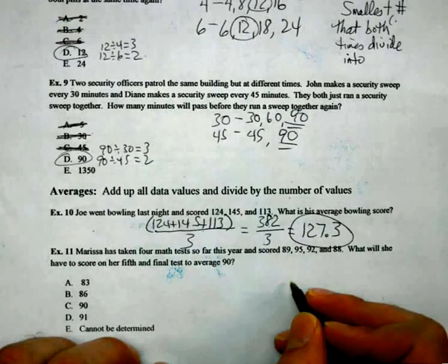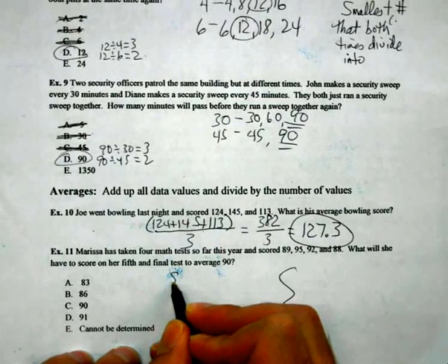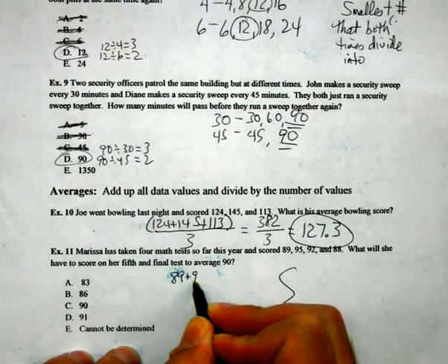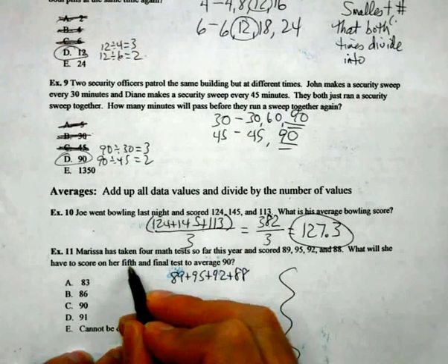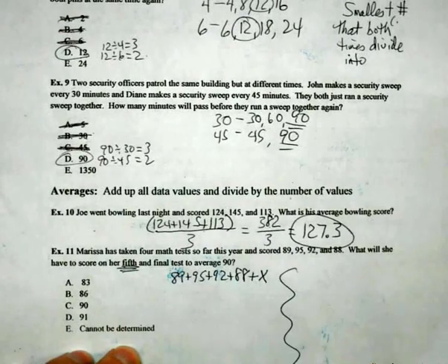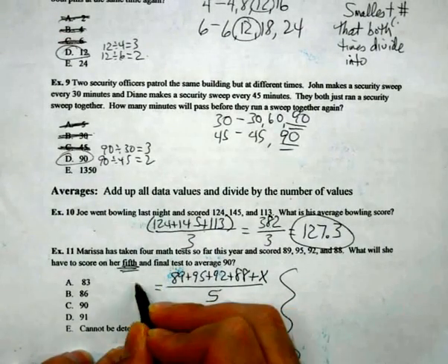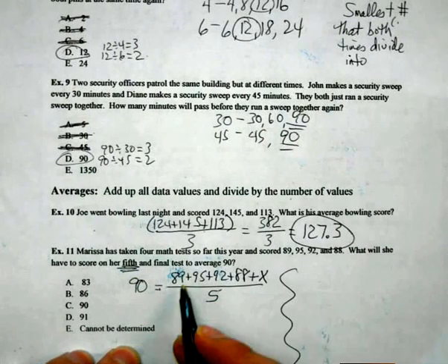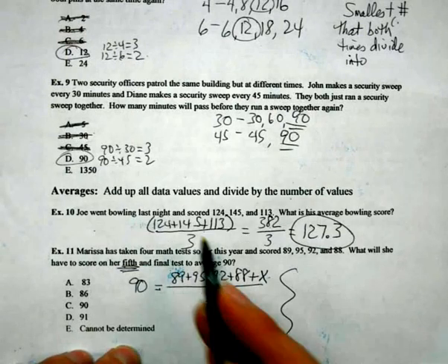Okay, I'm going to show you options again. If you want to stick it straight to how an average works, you'd say, okay, she's got 89 and 95 and 92 and 88, but we have to do this fifth test. We don't know what that is, so we make it x. And she's going to have taken 5 tests at that point. So her average equals the sum of her 5 tests divided by 5, just like we do on any average.